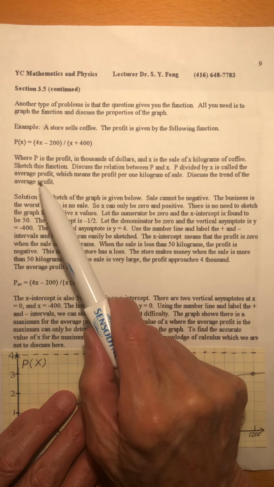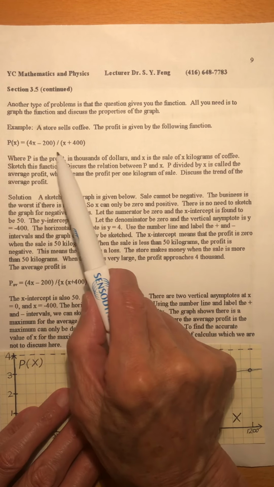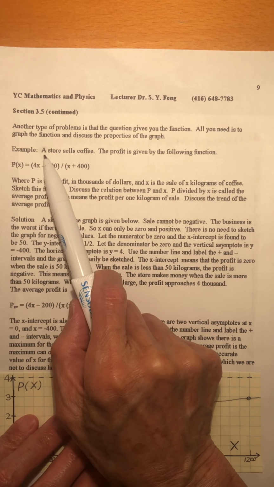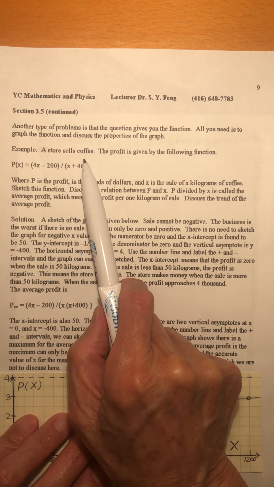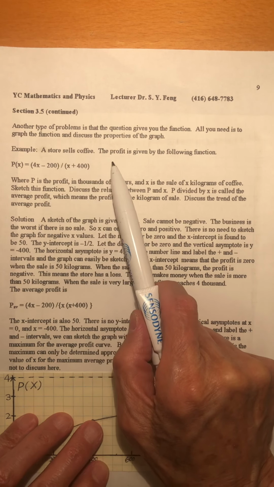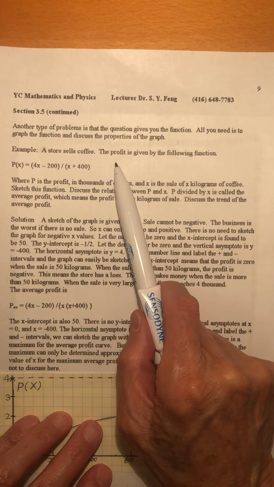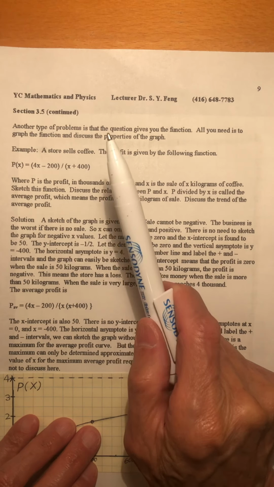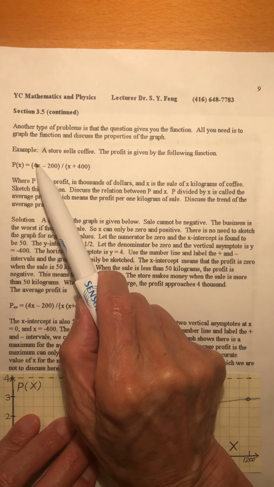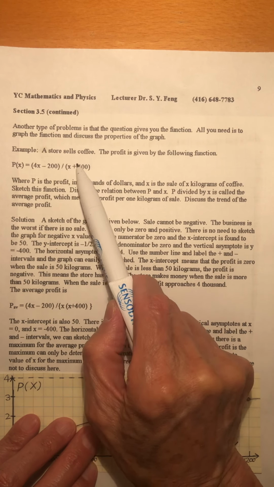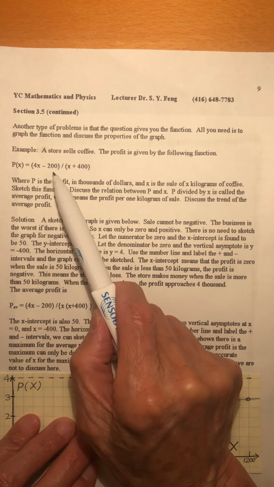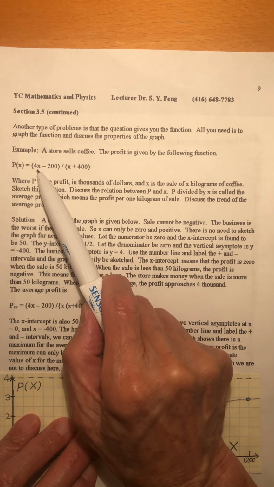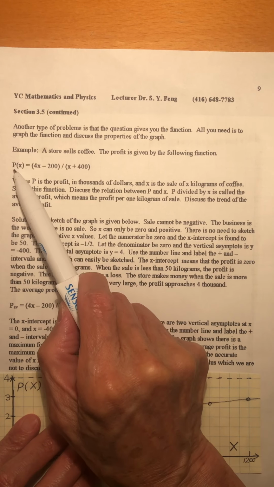The second example, the function is given. This is a function. What is the question? The question is this. You have a store. This store sells coffee. The profit, of course, depends on how much coffee you sold. And the function is given to you. The profit is equal to this divided by this. And where the x is how many kilograms of coffee you sell. So this is the amount of coffee, and P is the profit.